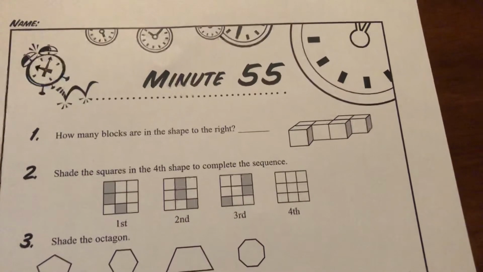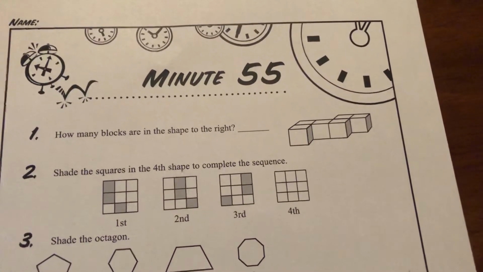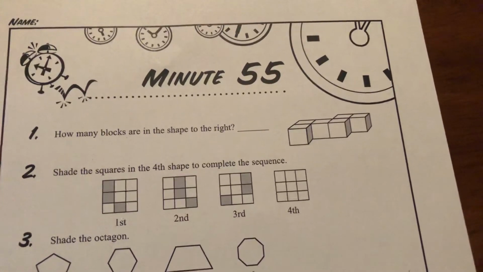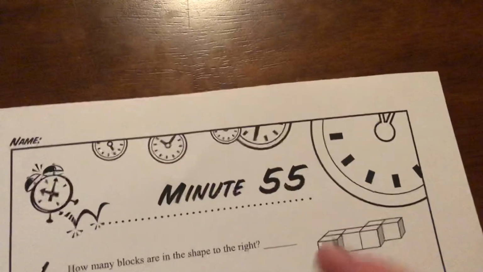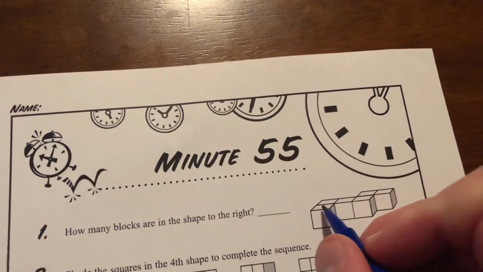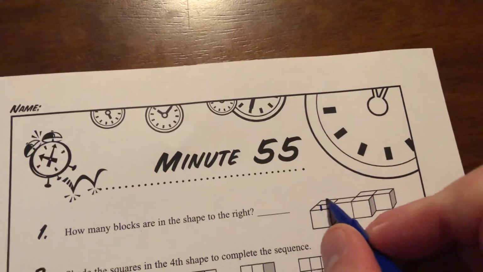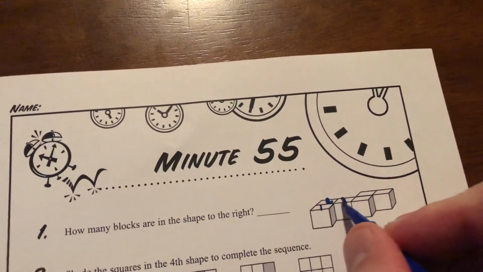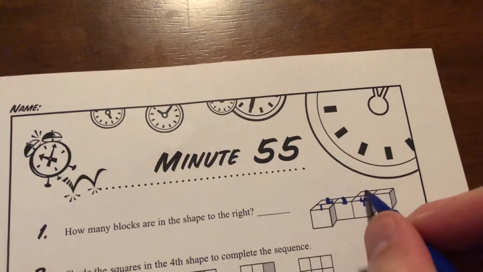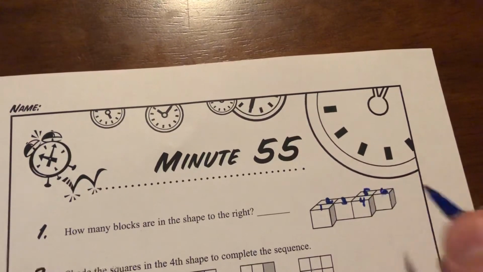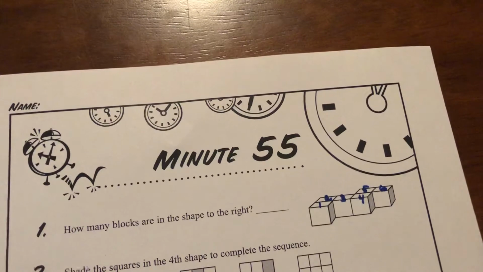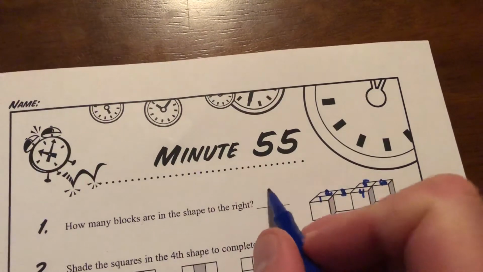Math Minute 55, number 1 says, how many blocks are in the shape to the right? Well, I'm just going to count them out. So 1 here, 2 back there, 3 there, 4 there, 5 back there, 6 there. So there are 6 blocks in that shape.